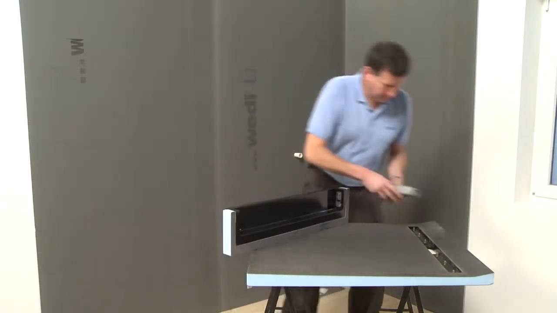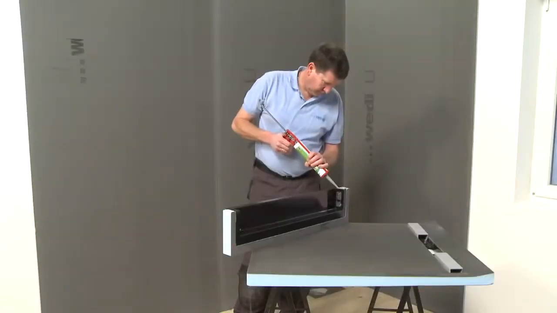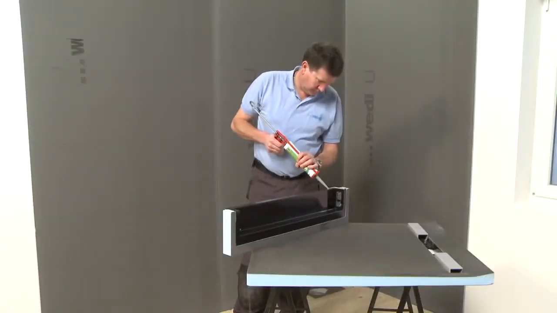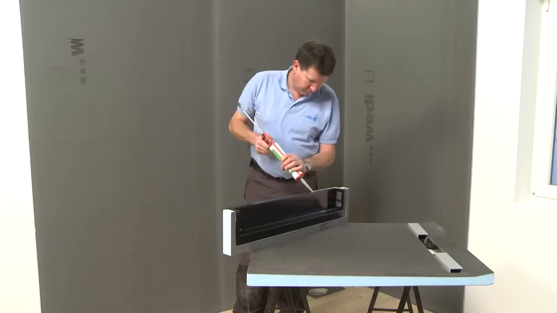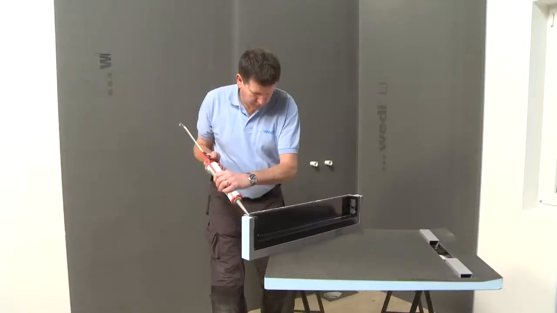The first thing to do is to install the grey tile stop bar. Then the Discreto element is bonded in the groove. Apply Wedi 610 sparingly onto the Discreto element. Important, also apply to foam edge.